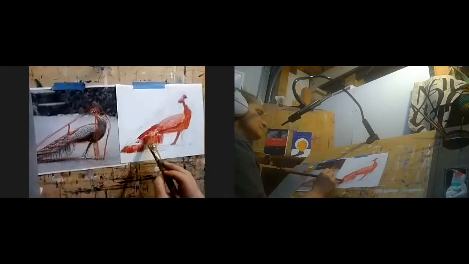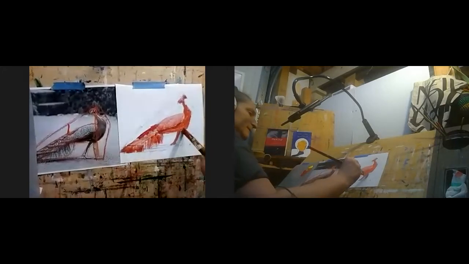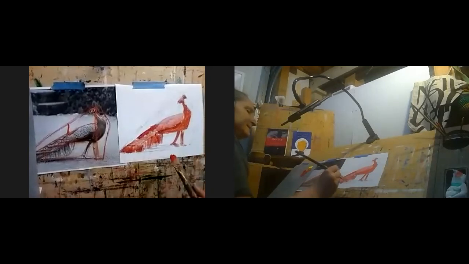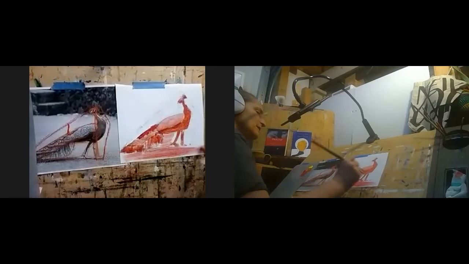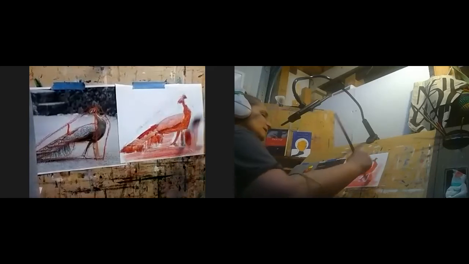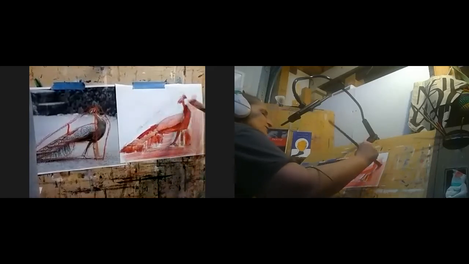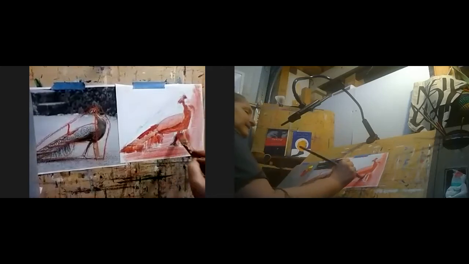So this is how simple our base is going to be. And then you can either take the same color and run it everywhere, or you can take a different color and softly lay it down everywhere.